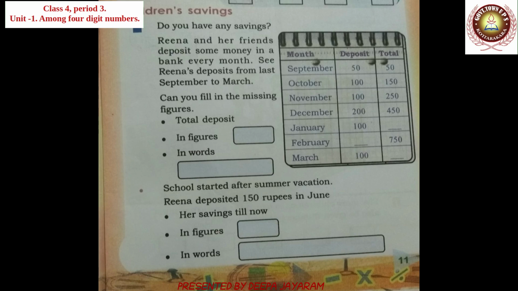You will get the total deposit amount till June. Read that number and write it in words also. That is the second activity in the text, Children's Savings. It is the second activity.